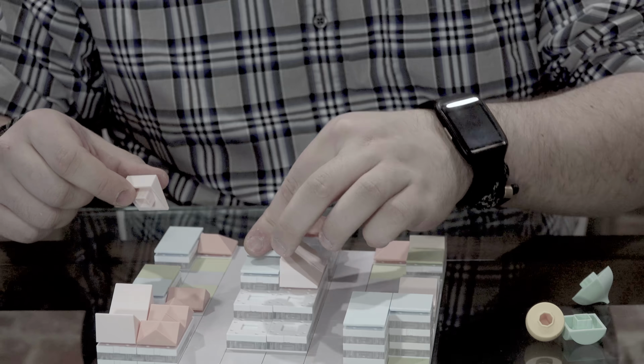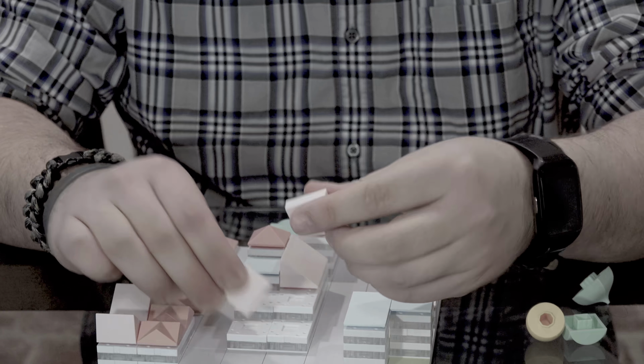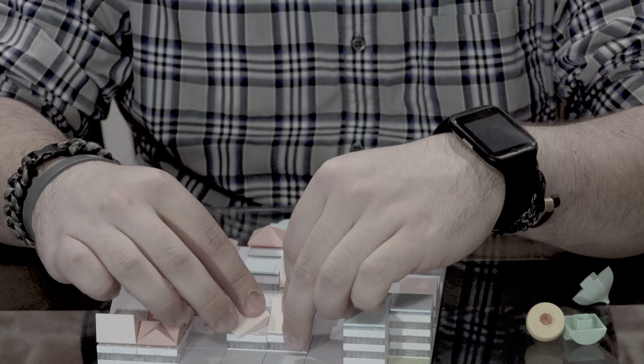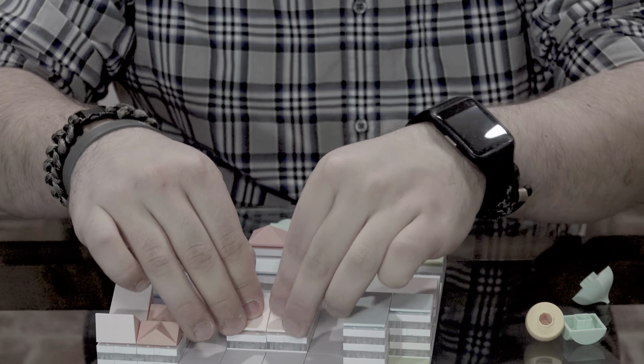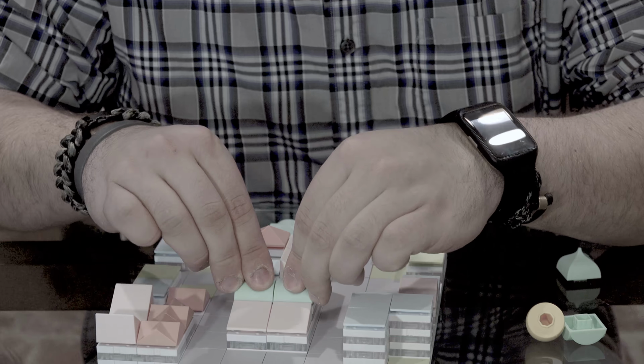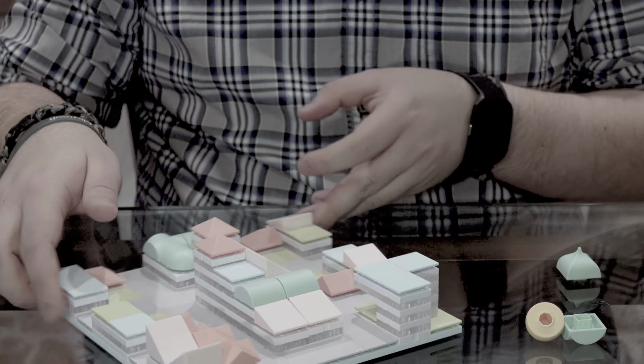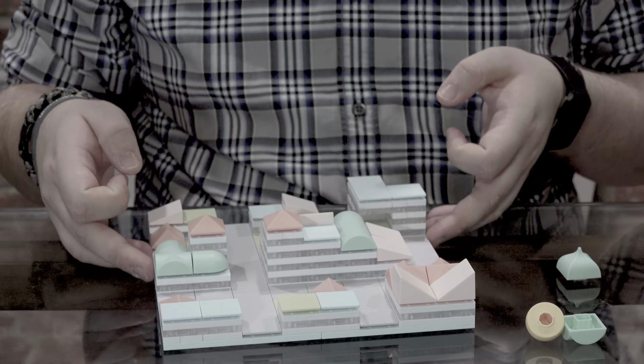So that looks pretty awesome. And let's go ahead and replace this piece right here with this. And we'll go ahead and place two of our shallow angled pink pieces like so. And then we'll take two of our green rounded pieces and place it like that. So we have this really cool structure in the middle. All right.